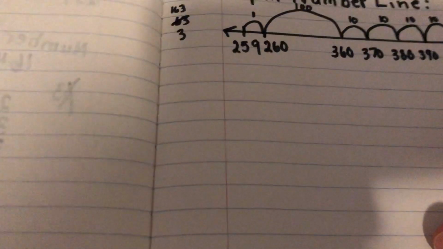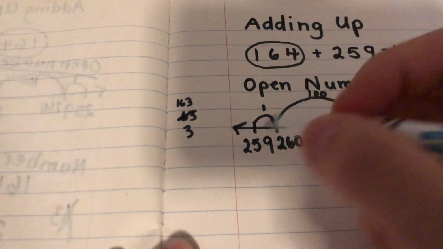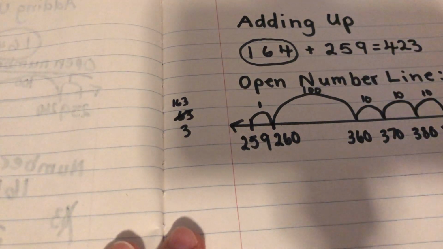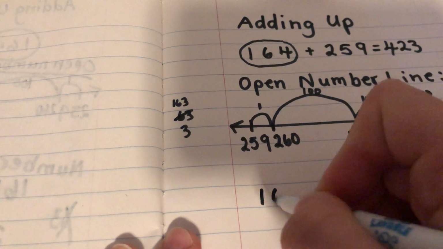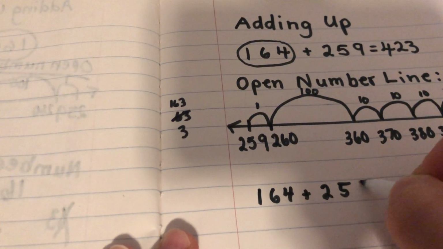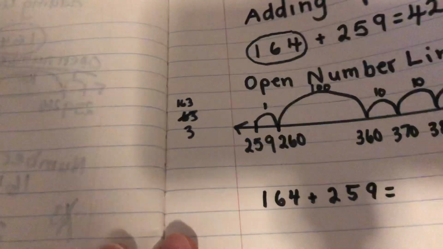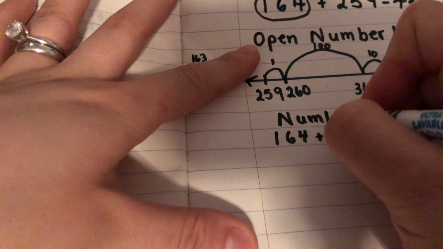Now, there's another way you can add up. So I'm just going to rewrite the problem so that you can see it down below. It was 164 plus 259. This time we're going to use number sentences to solve.